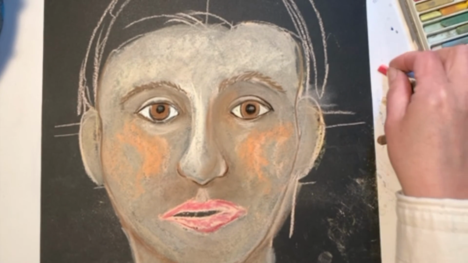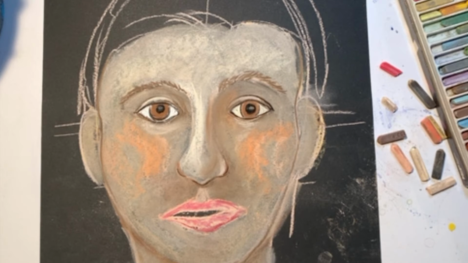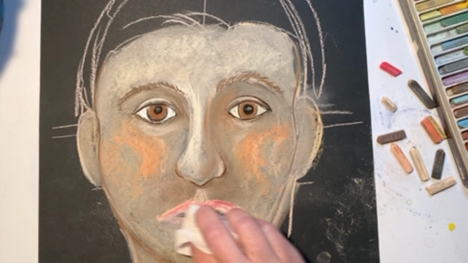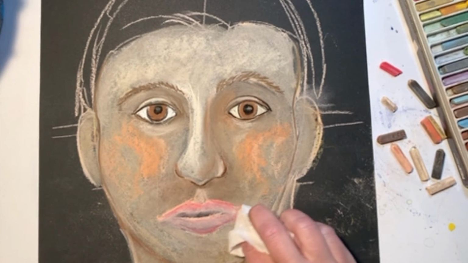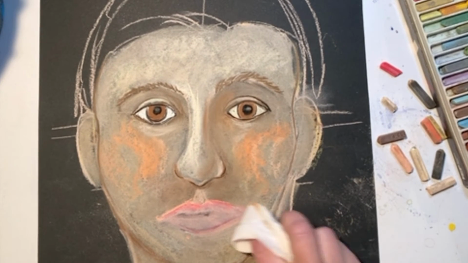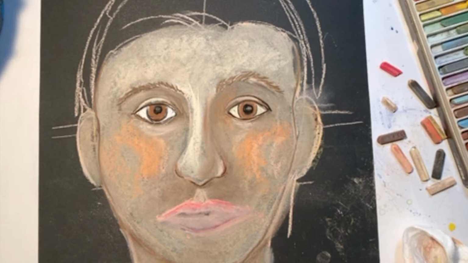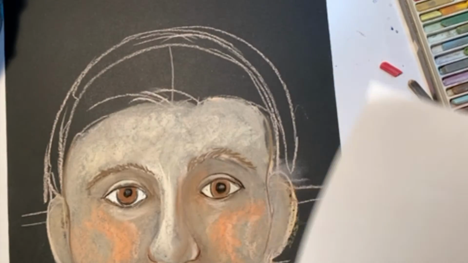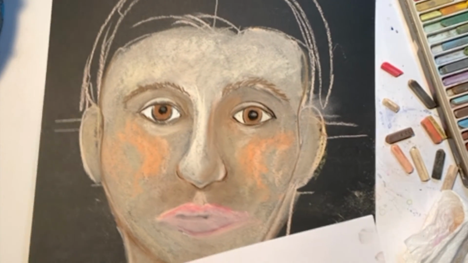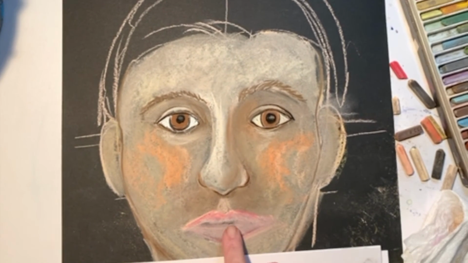So I'm putting the red on top, but I'm going to blend it. I'm going to get my paper towel again. And when you blend it, you take off quite a bit of it, which is sometimes nice so you don't have too much. Now you can see I've got so much chalk here. I'm going to tap that off again. Just kind of shake it and you can see it come off, because all of that chalk will smear.